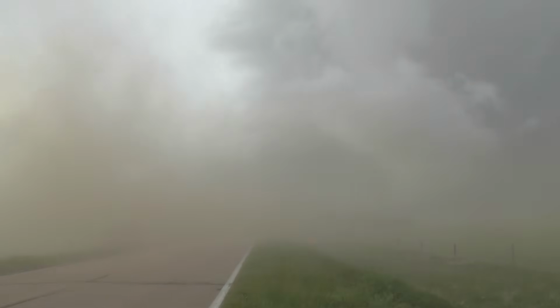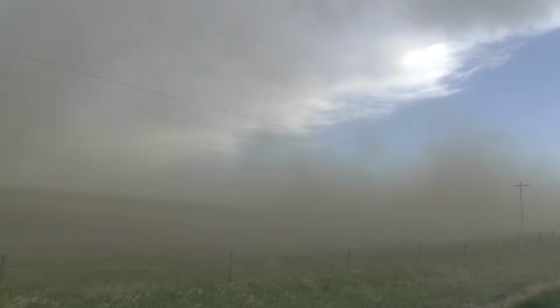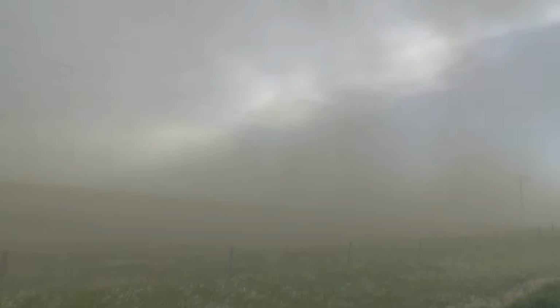Outflow winds can pick up large amounts of dust and dirt, causing gustnadoes and haboos. Large-scale, straight-line windstorms, such as derechos, can be as intense as some tornadoes.